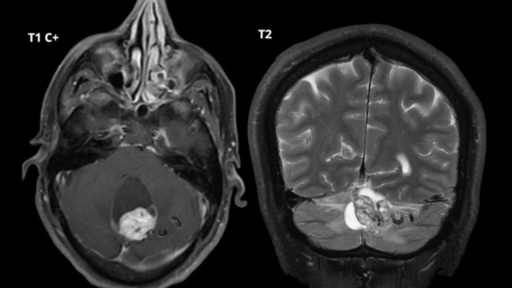Hemangioblastoma is a benign, i.e., WHO grade 1 vascular neoplasm, and it represents the second most common intraaxial tumor of the posterior fossa in adults after metastasis.